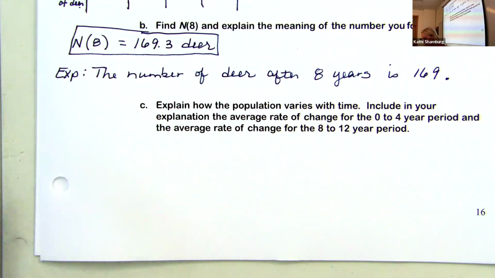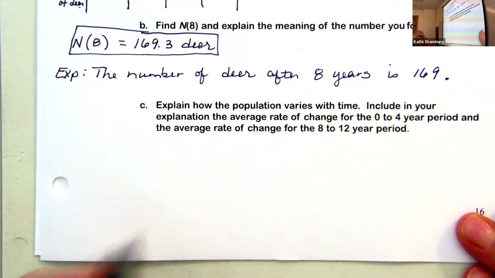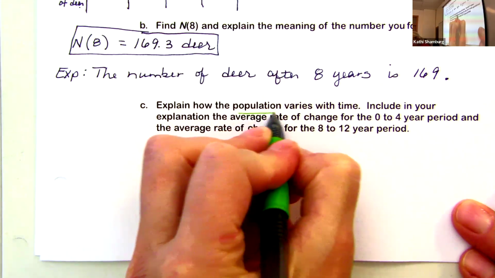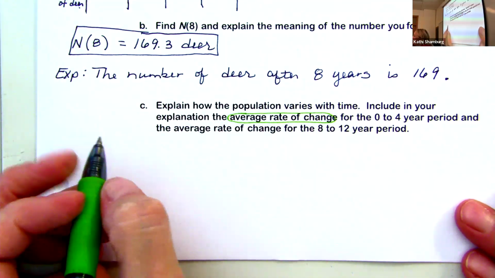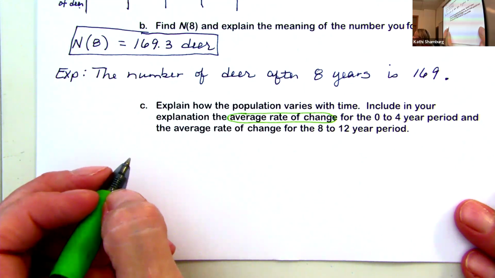Explain how the population varies with time. Include your explanation using the average rate of change. Okay, I had a few people that left the ARC question blank. Guess what? It doesn't go away.